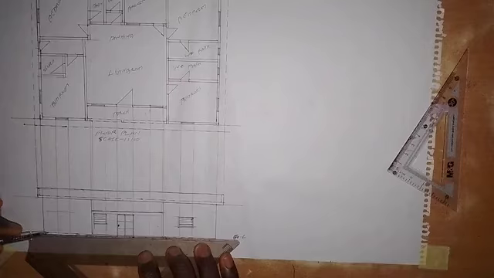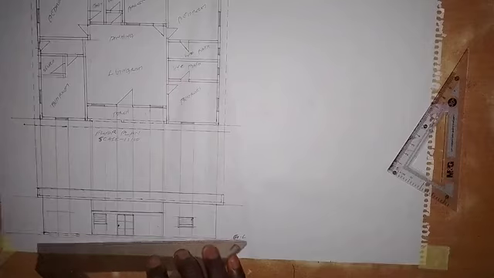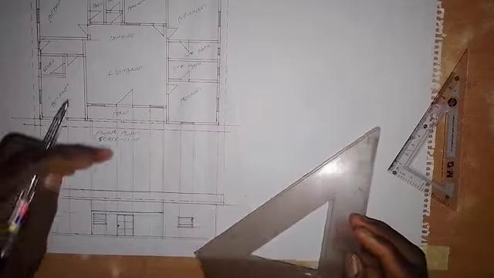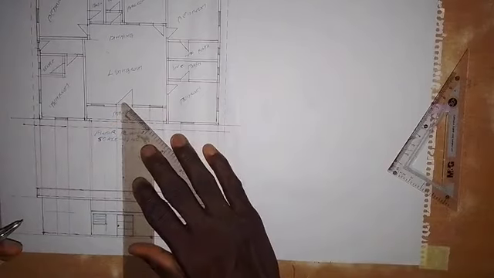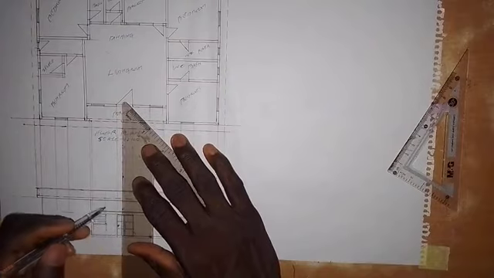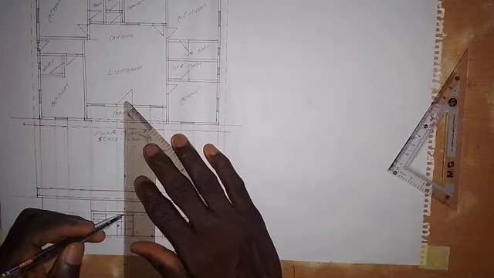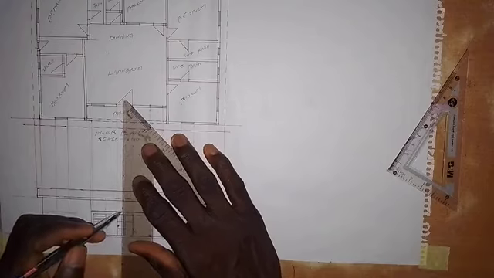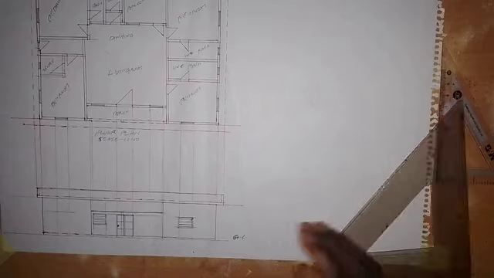Okay, so we have this. Alright, and then another thing that we have to put here, the column that we have here, I'm supposed to draw it here, so it will cover part of this door and here, and touch the beam. Alright, so that is the column that we have here. So this is how it will be.